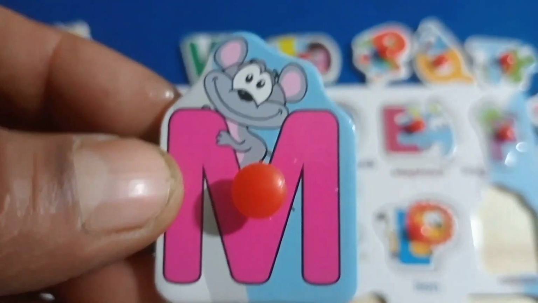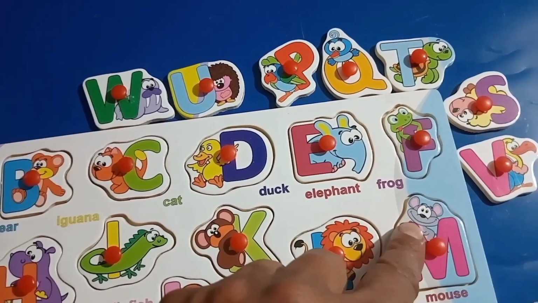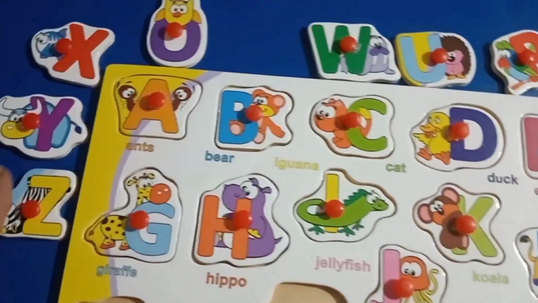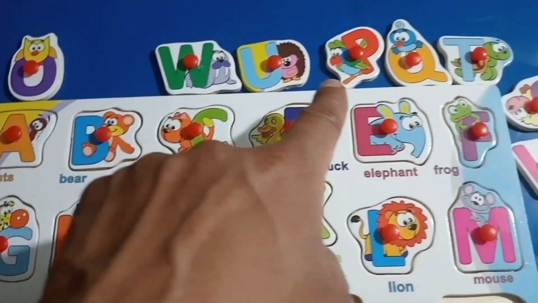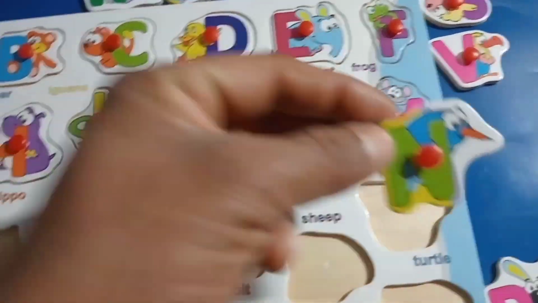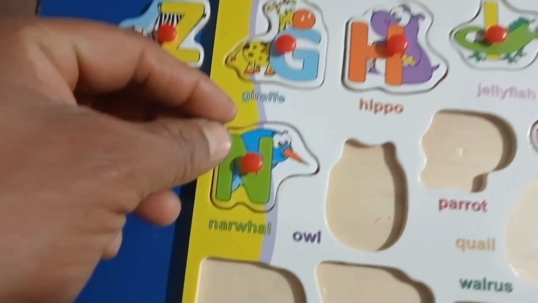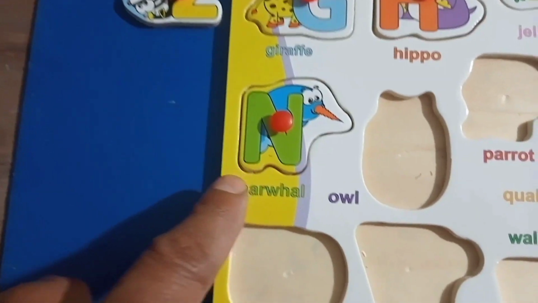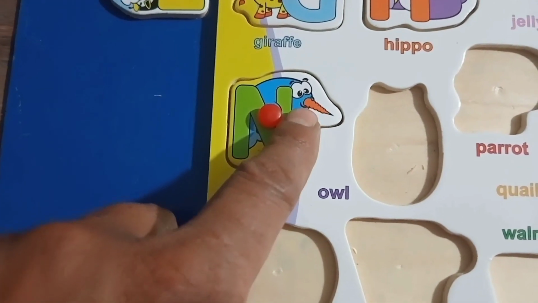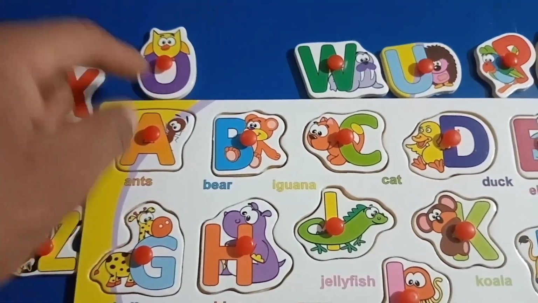This is letter M. M is for mouse. This is a mouse. Okay, next letter is N. Can you find letter N? Yes, I found letter N. Okay, take it. Letter N. N is for narwhal. This is a narwhal. Okay, next letter is O.